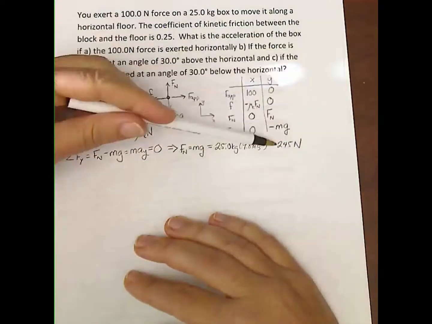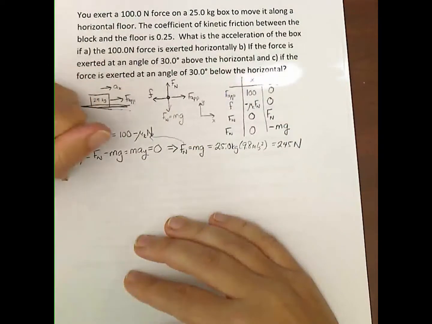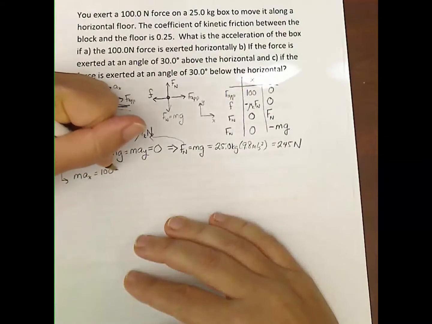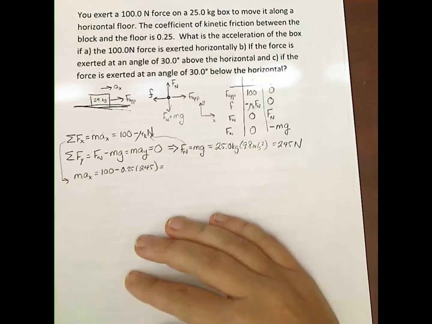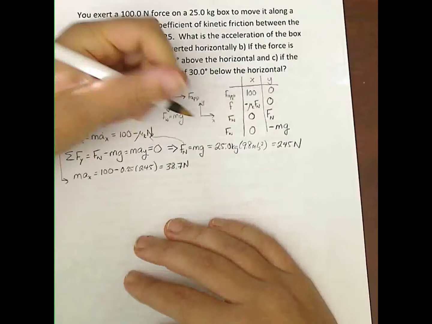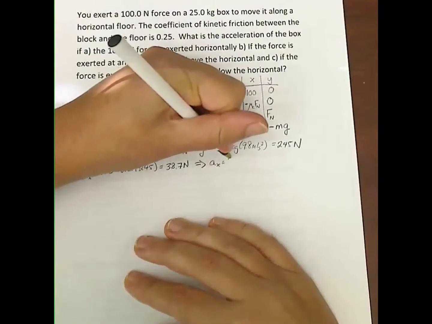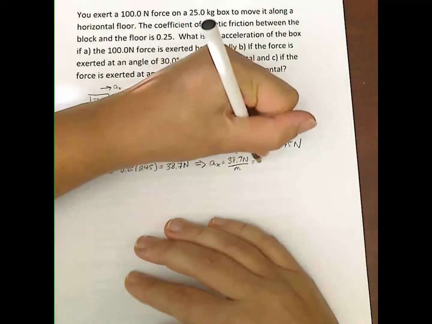Now I can take my normal force, I can plug that up in here, and I can get my acceleration. So if I look at this equation here, I've got mass times the acceleration in x direction is equal to 100 minus mu k, which is 0.25 times the normal force. Okay, so I'll plug that into my calculator. And I get 38.75 newtons is equal to mass times the acceleration in the x direction. So the acceleration in the x direction is 38.7 newtons divided by the mass of the object, which is 25 kilograms.